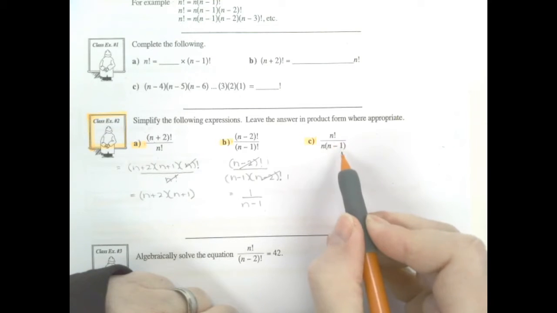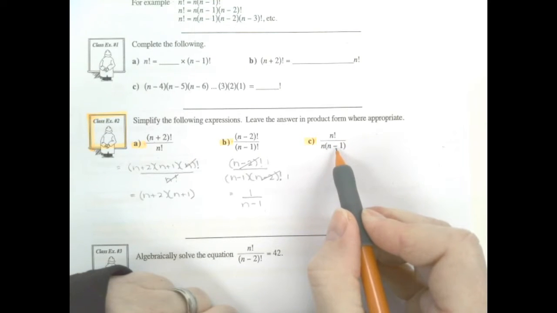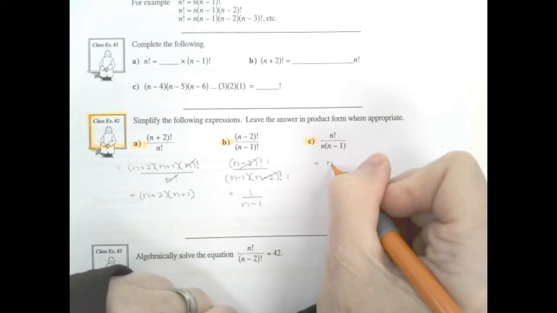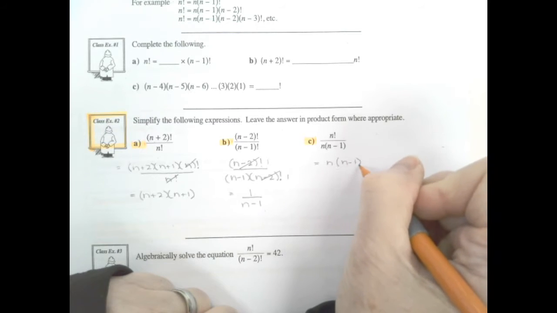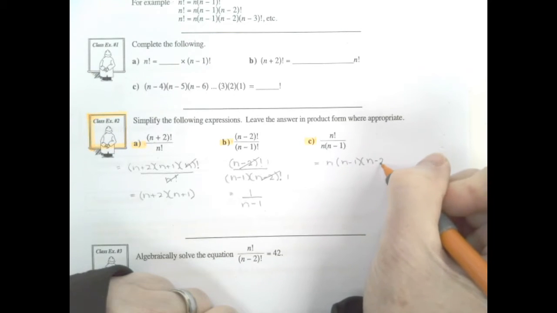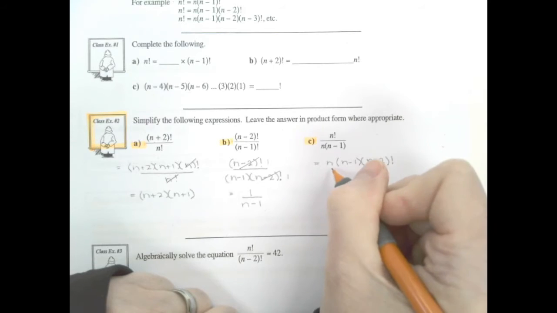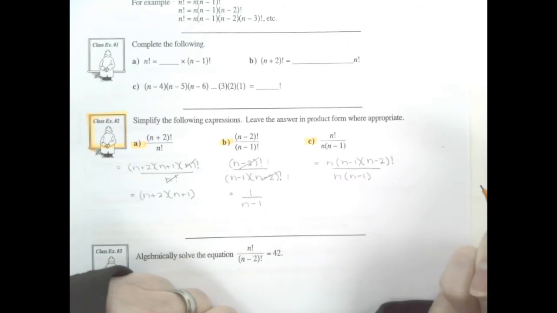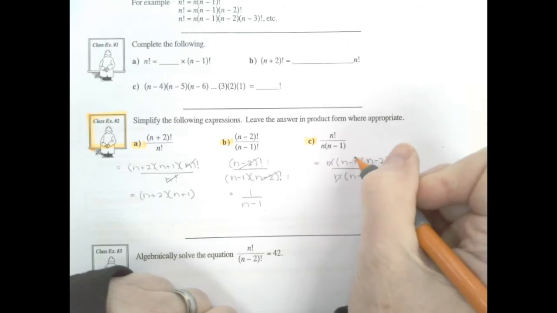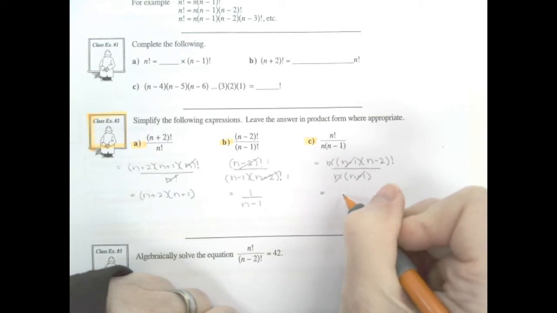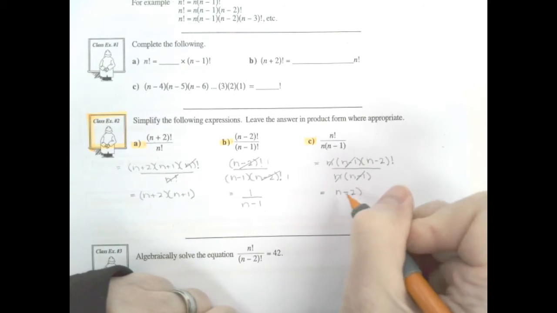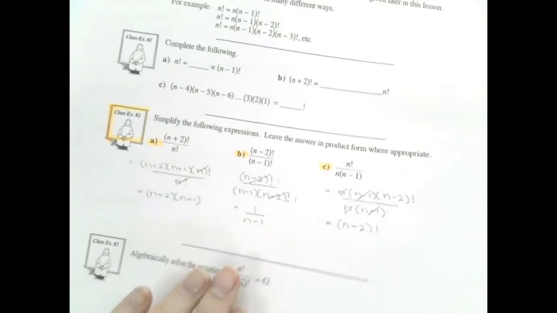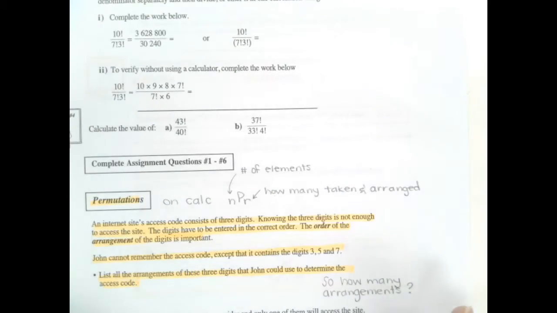Okay, C part, let's think. N times n minus 1, yes, but I don't have a factorial on this. So I'm going to need to go one more. So n times n minus 1 times n minus 2 factorial over n minus 1. And now cancel, cancel, cancel, and I'm left with n minus 2 factorial. Okay, next page. See how fun this is?